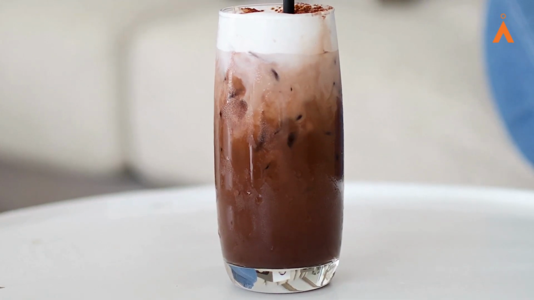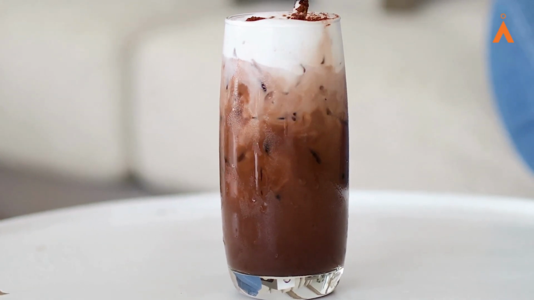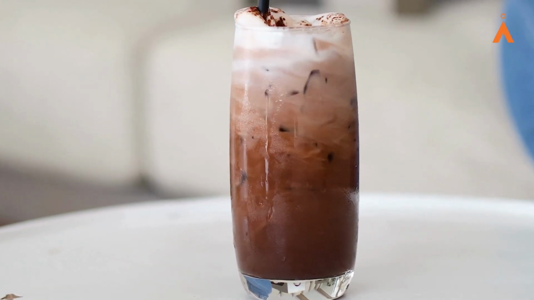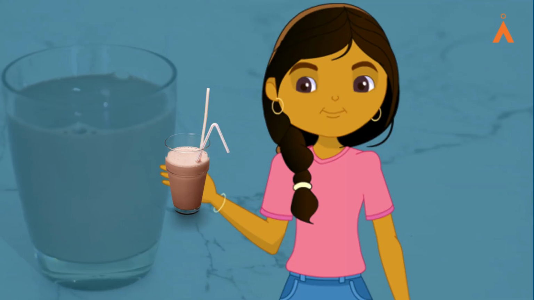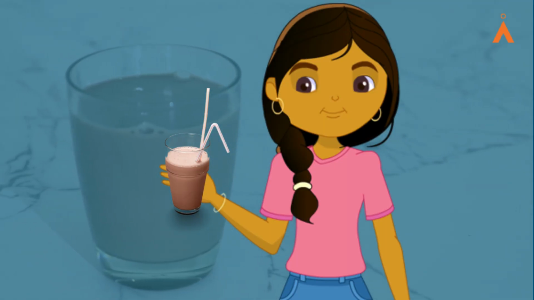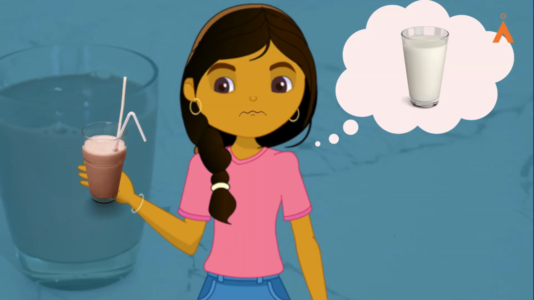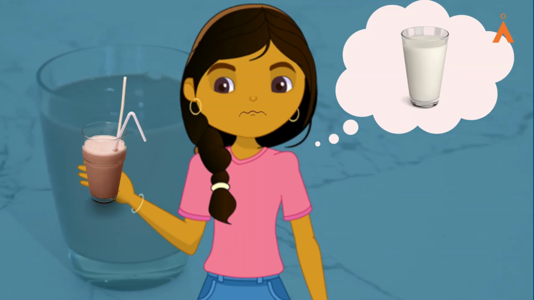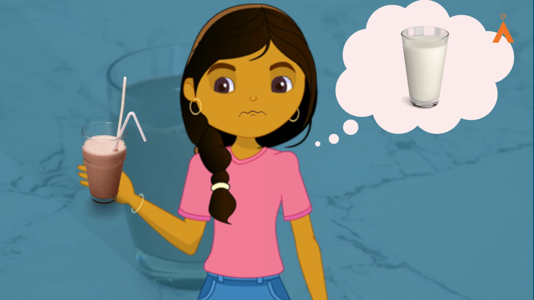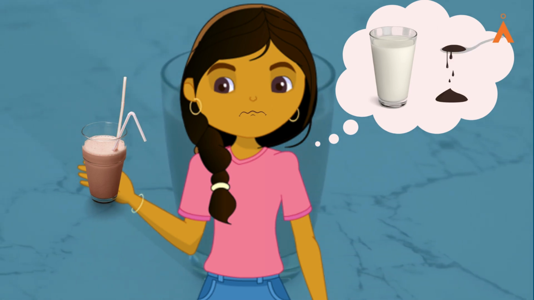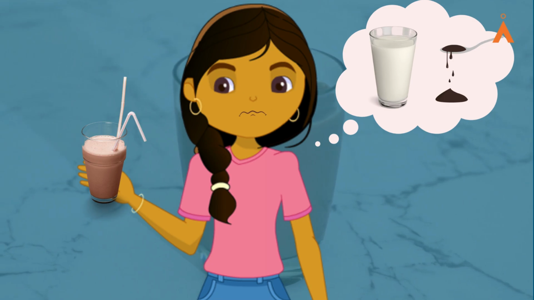As on most days, Neelu's mother mixed a spoonful of chocolate syrup into a glass of milk and gave it to Neelu, which is her favorite drink. However, on this day, Neelu wanted to have plain milk without the chocolate syrup. Will Neelu be able to separate the chocolate syrup from the milk?